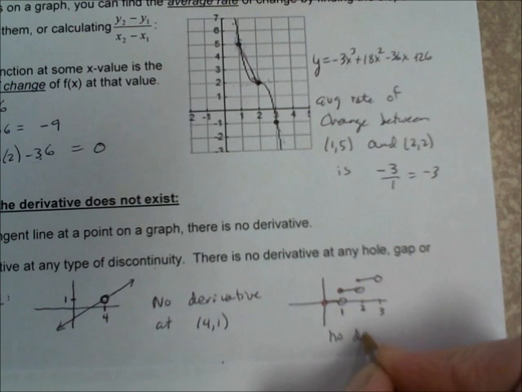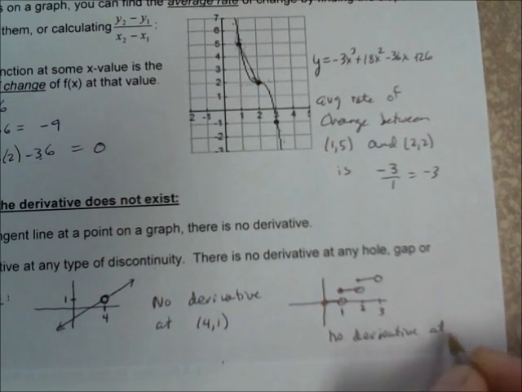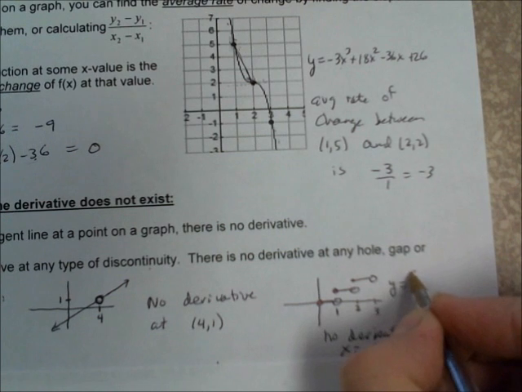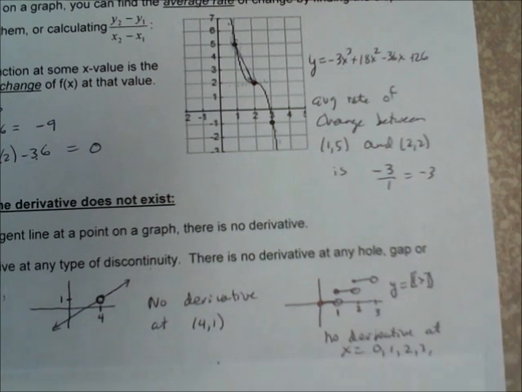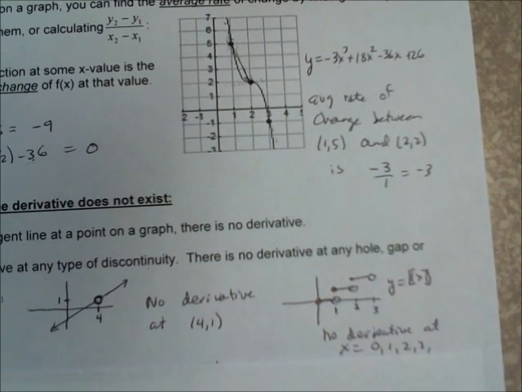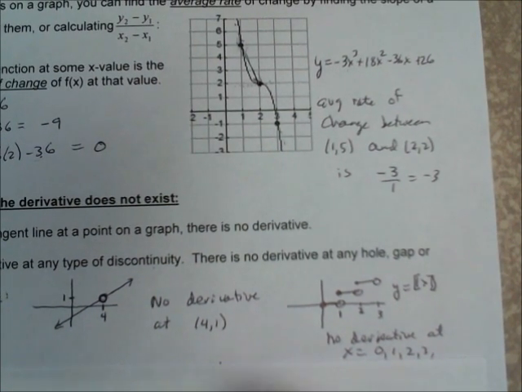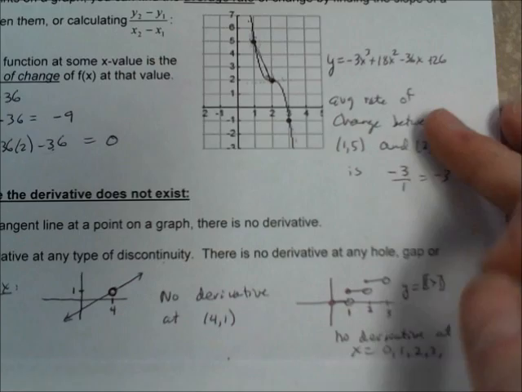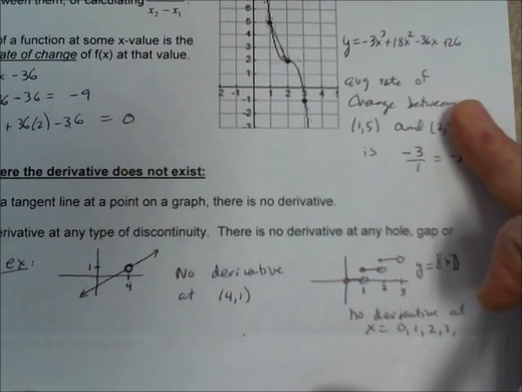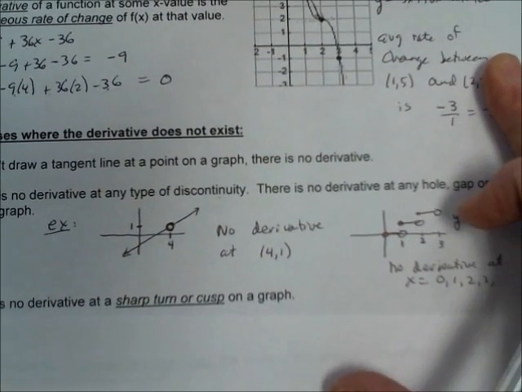So no derivative at x equals 0, 1, 2, 3. This says y is equal to the greatest integer of x, if you remember that function, the step function. Or if you have a piecewise function that's got a big jump in it also, there's no derivative where there's a jump in the graph. So that's the first case.